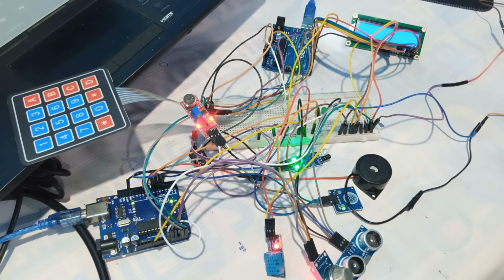I will explain it and show every alert through the sensors later in the video. At the same time, the readings are sent to the master Arduino Uno and displayed on a 16x4 LCD screen.